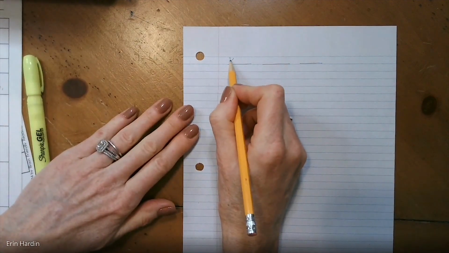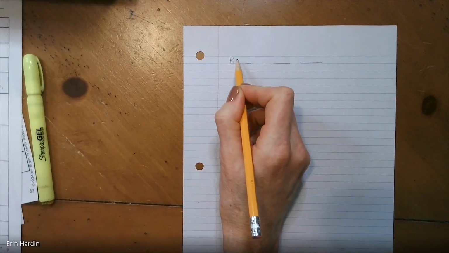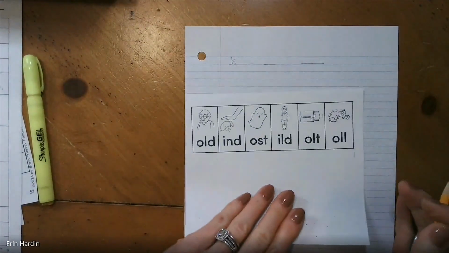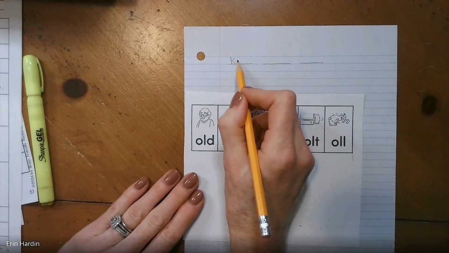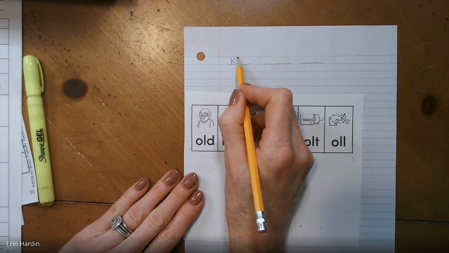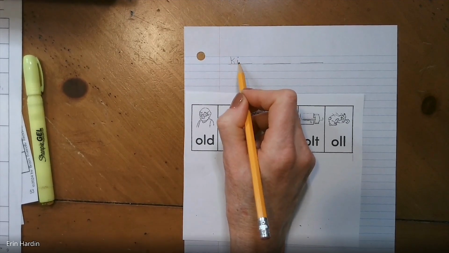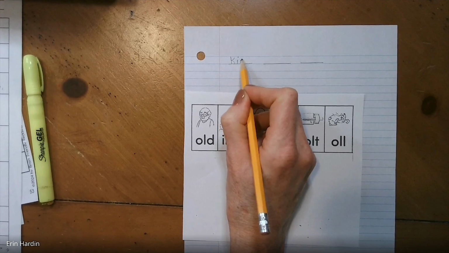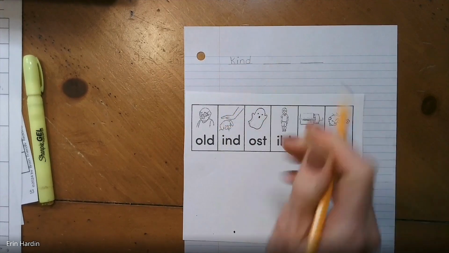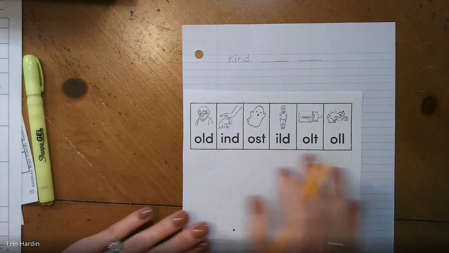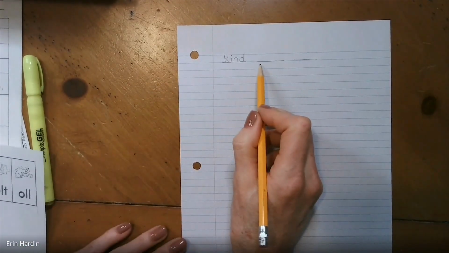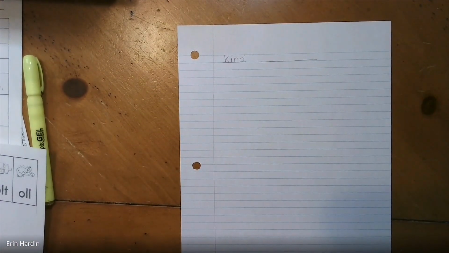Kind. I hear k. And then we hear ind. What says ind? They could have this little chart in front of them if they want, or they can hear those sounds. I hear k, I hear I, and I hear nd. I know ND says nd. So they may not need this at all. Kind what? Kind old man.